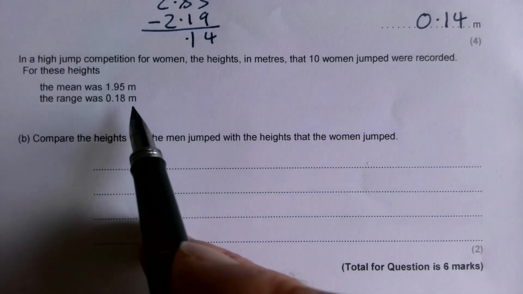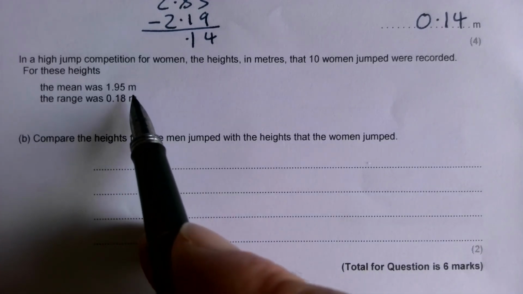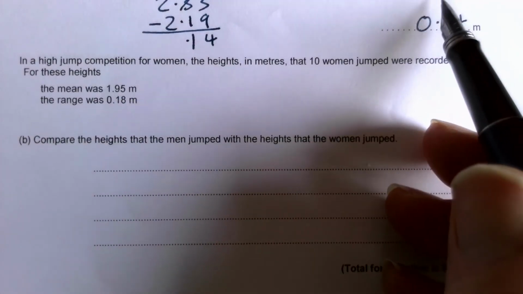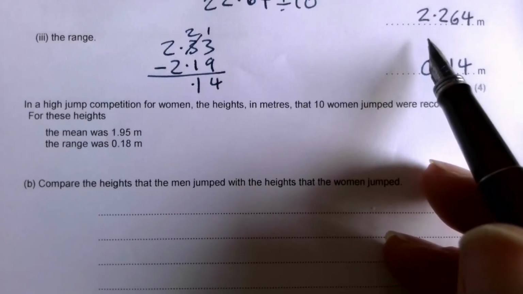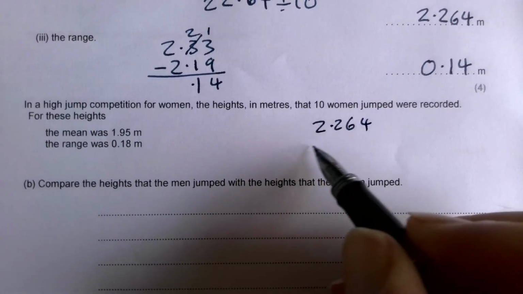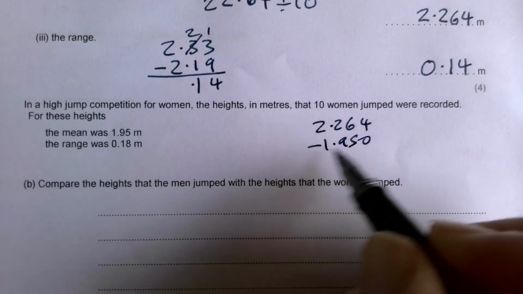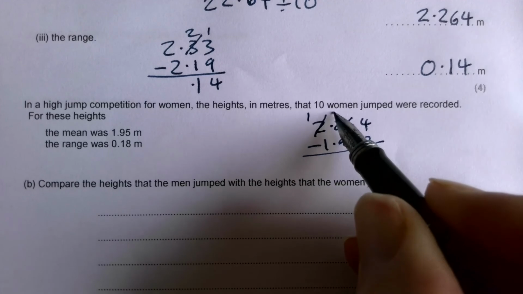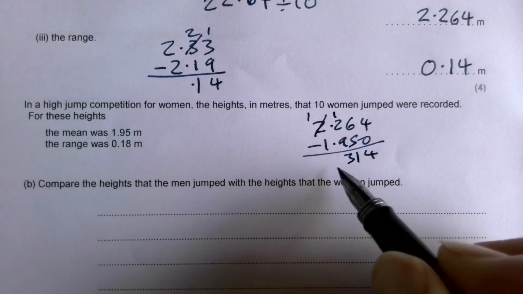So the women's average height is 1.95, whereas the men's was 2.264. So I'm just going to very quickly take that from that. 9 from 12 is 3.